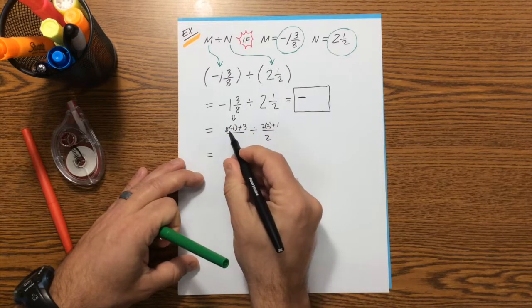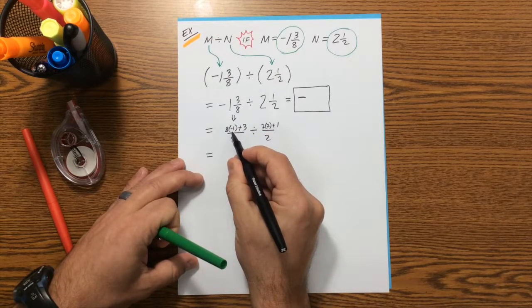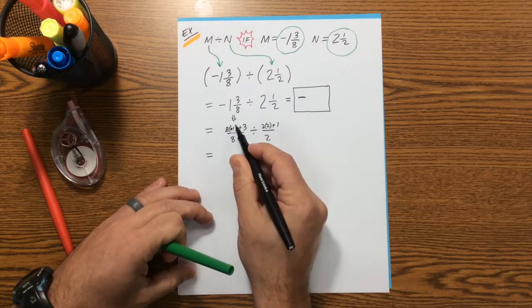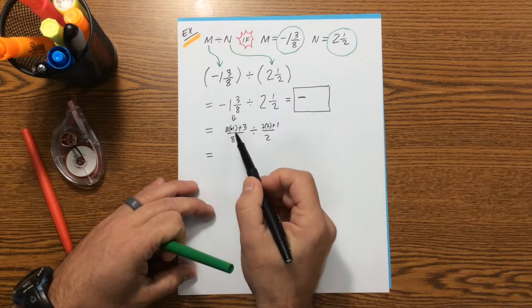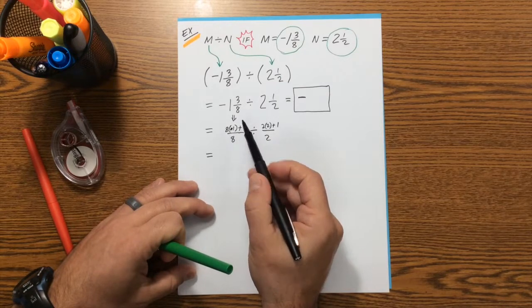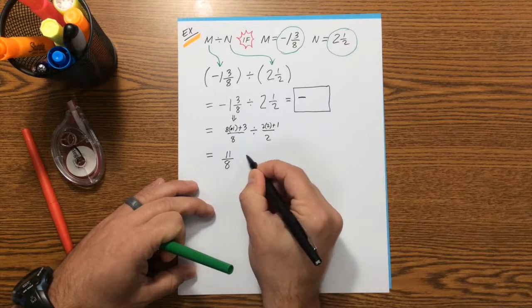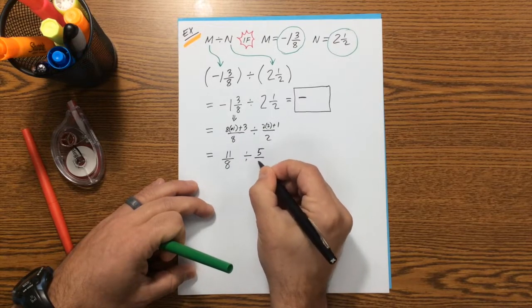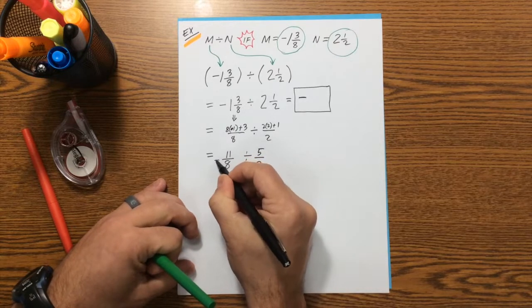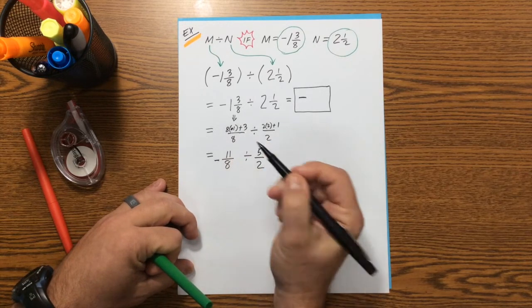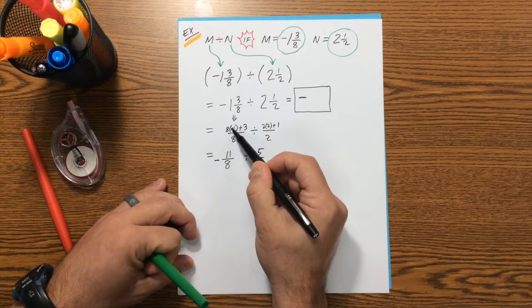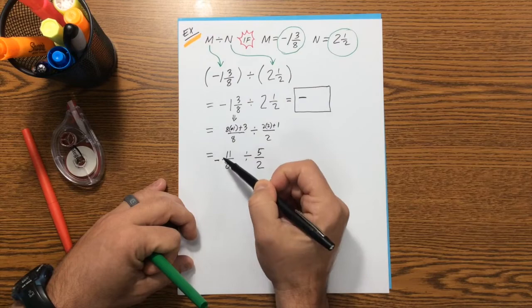Let's go ahead. 8 times -1 is -8 plus 3, or excuse me, the sign here doesn't matter right now. That's 8, 9, 10, 11. 11 over 8 divided by 4 plus 1, 5 halves. Okay? So this entire thing is negative. So that I made a little happy mistake here. Okay? There's no accidents, just happy little mistakes.